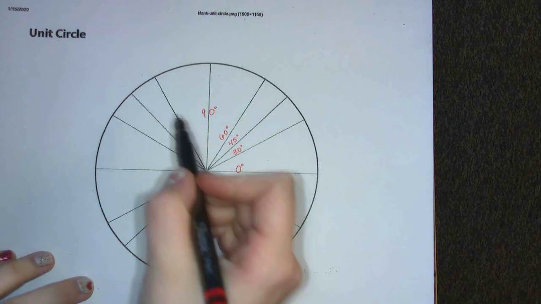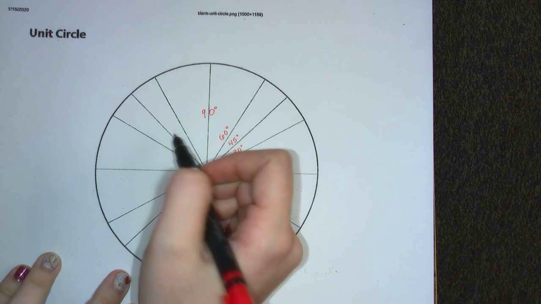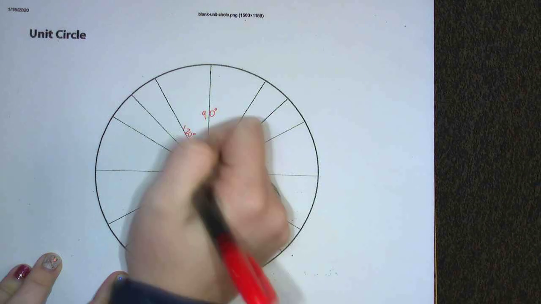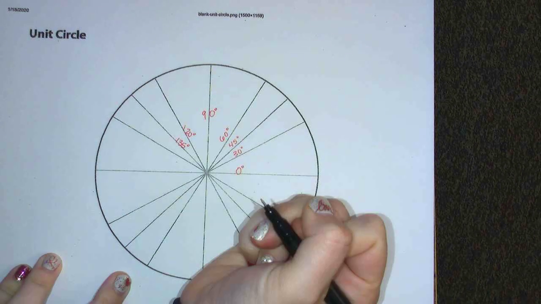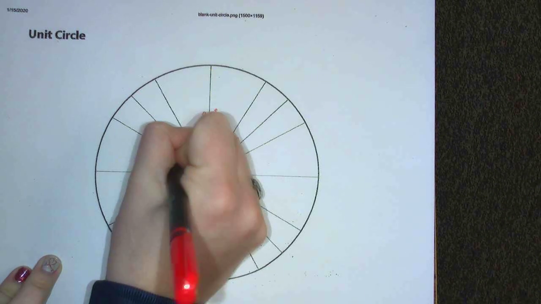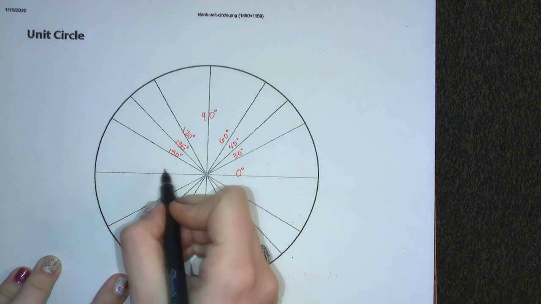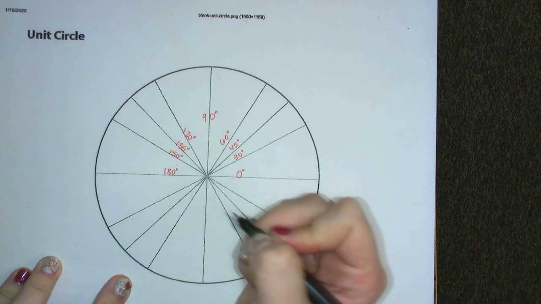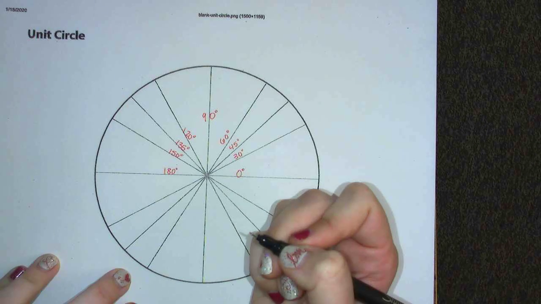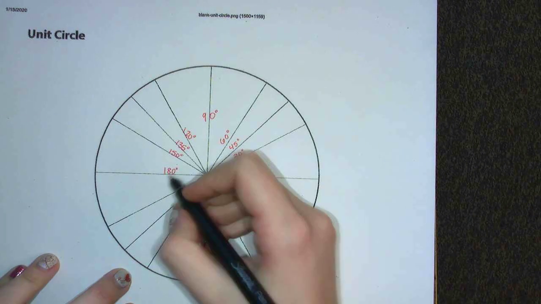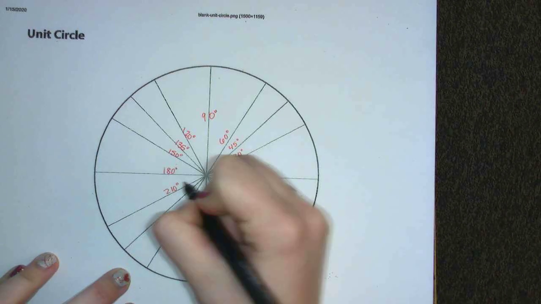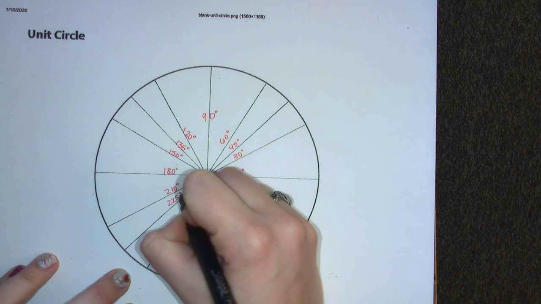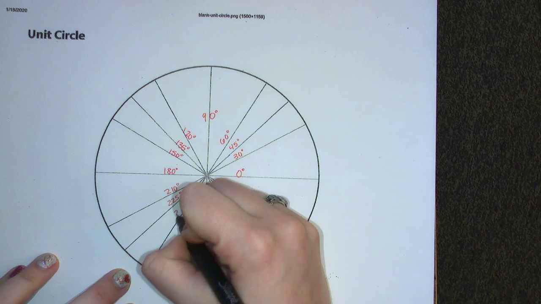Okay, and then keep going. It's another 30 degrees around, so it's 120 degrees. And then 135 degrees, 150 degrees, and then back across where we're flat again, we're at 180 degrees. Moving down to the next quadrant, we're at 210 degrees, 225 degrees, and then 240 degrees.